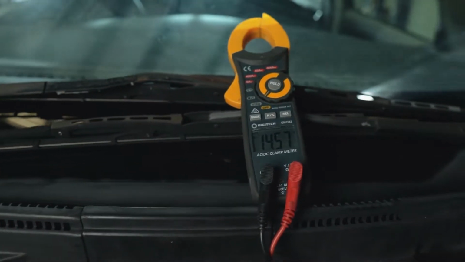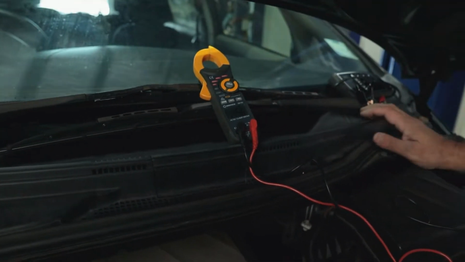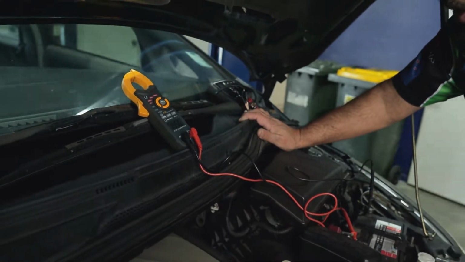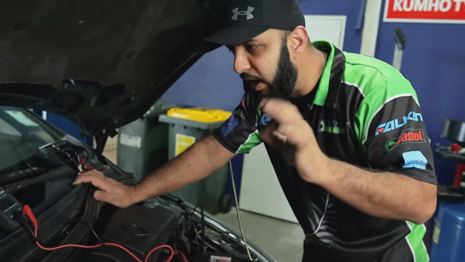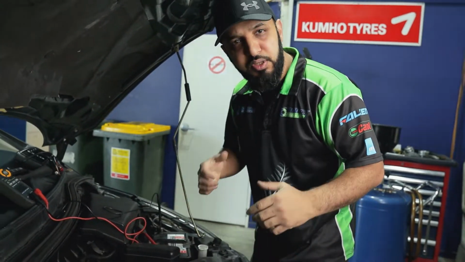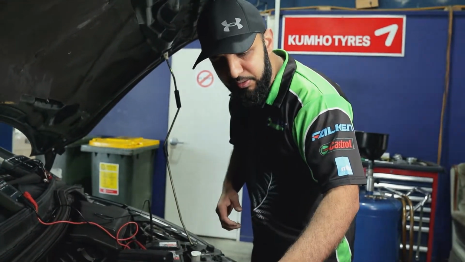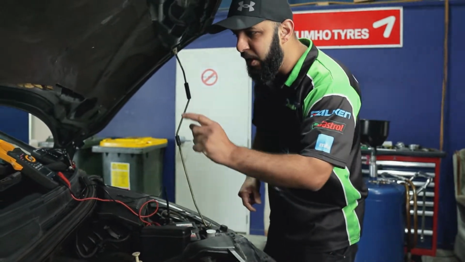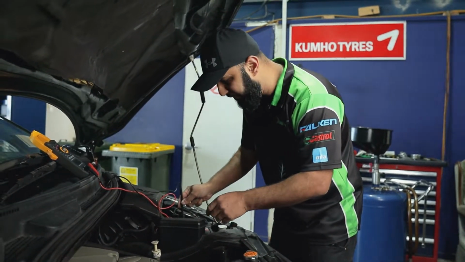So there you go, exactly as we wanted it. This one is charging up at 14.6 volts, 14.56 to be precise. That's exactly where we want it. So the charging system is functioning very well. The alternator is doing what it's supposed to do, and we've got 14.55 volts.